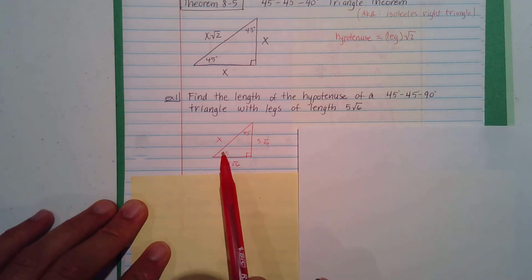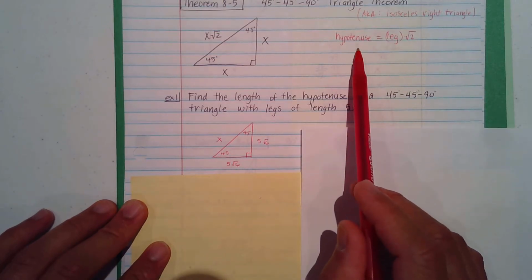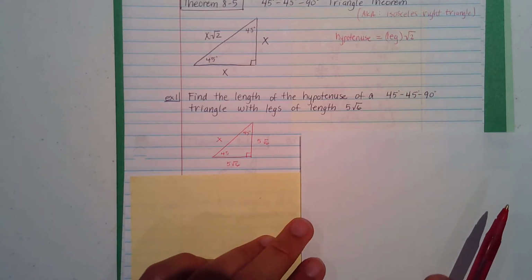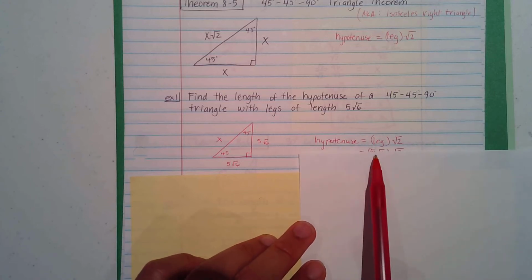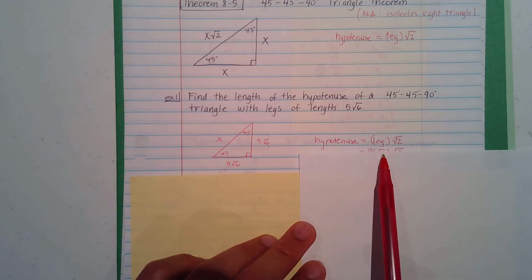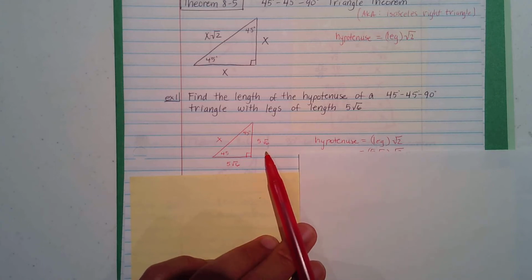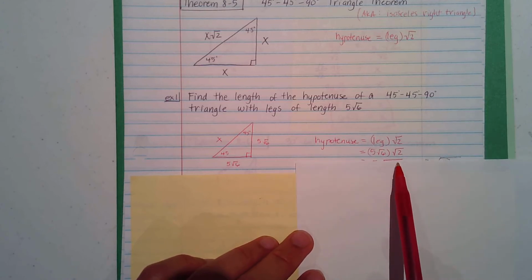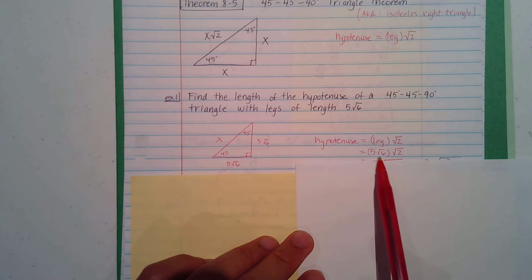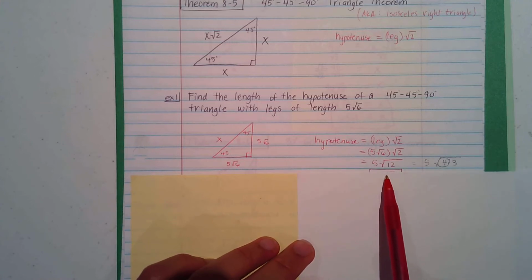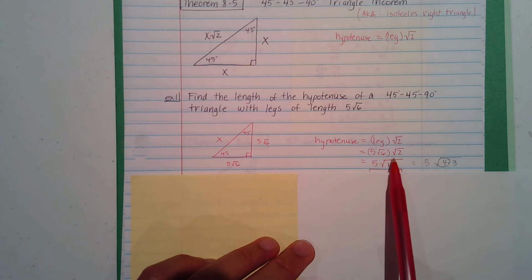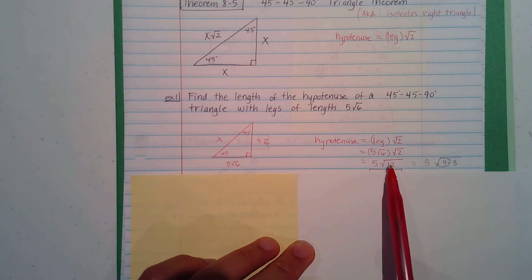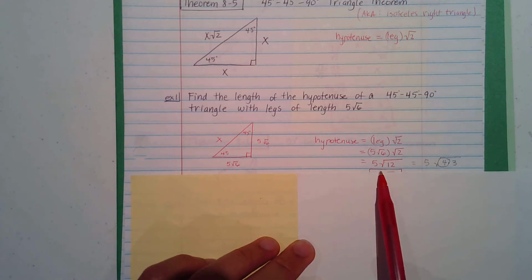Well, to find that, remember the hypotenuse is equal to the leg times the square root of 2. So let's just remember this equation. Hypotenuse equals leg times the square root of 2. Well, substitute. What is the leg? It's 5 square root 6. So 5 square root 6 times radical 2 is going to be 5 square root of 12. When you multiply square roots, you can multiply the inner part of the radical symbol. So 6 times 2 is 12. So you have 5 radical 12.